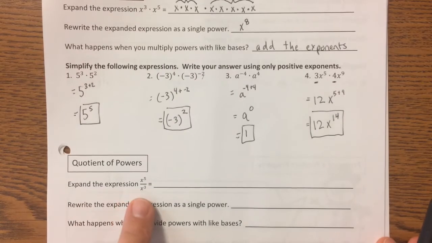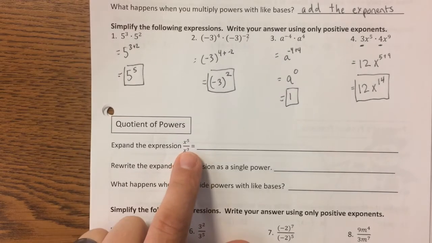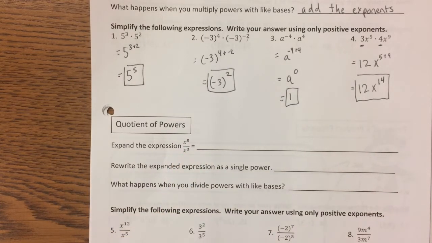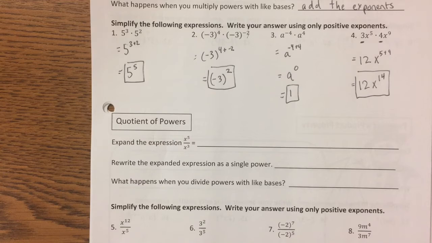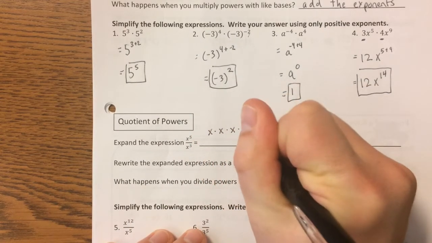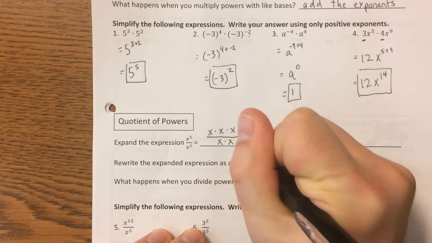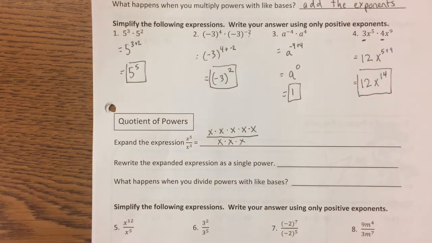Now let me show you why that actually works out. If I want to simplify something like x to the 5th divided by x cubed, what that really means is x times x times x. There's 5 x's in the numerator, 3 x's in the denominator, and then I can start to simplify this.